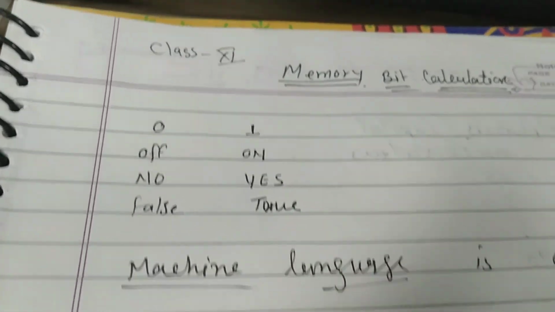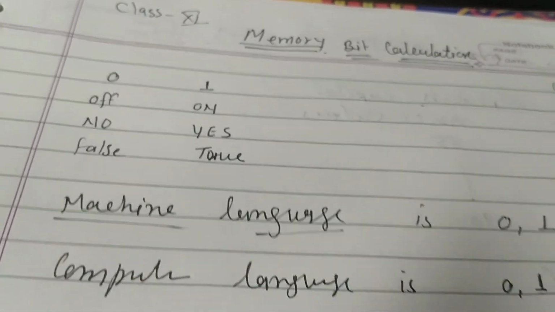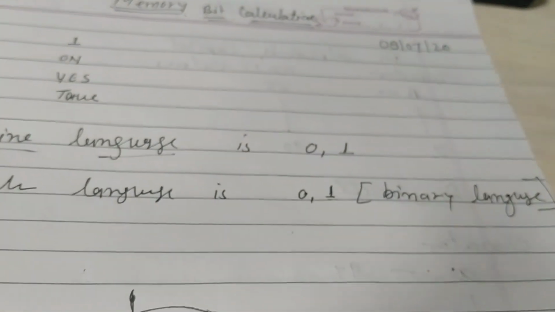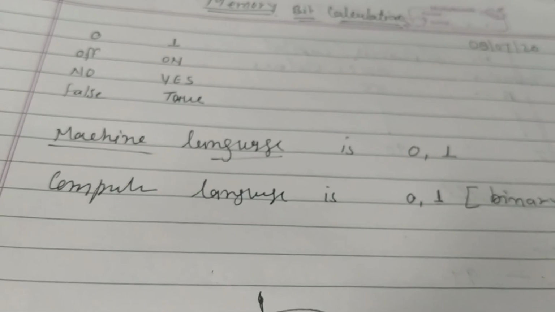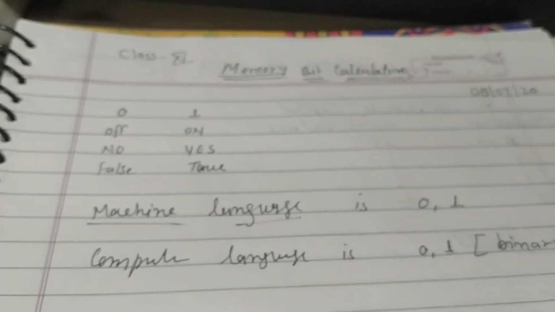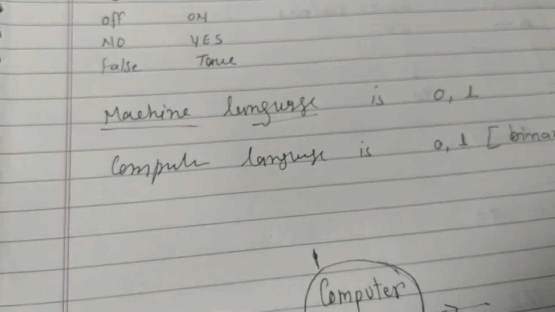Generally this language is called machine language. In computer this is called binary language. Which language? Binary. As you earlier studied in your science class, what is the meaning of binary? Binary means 2.